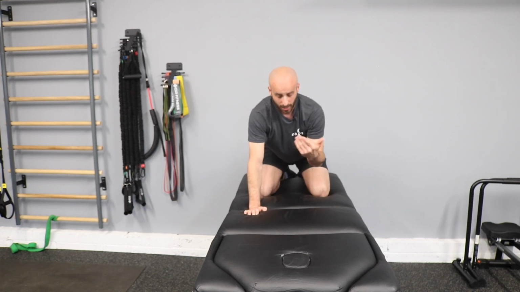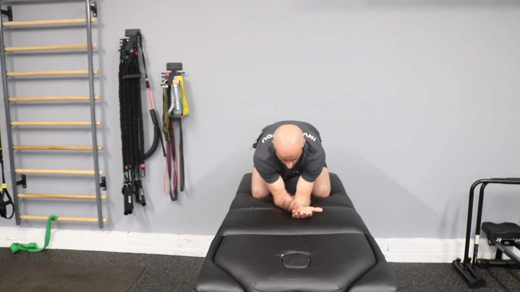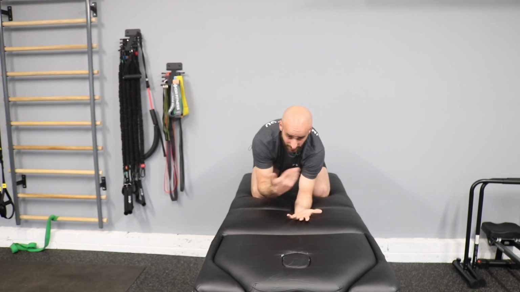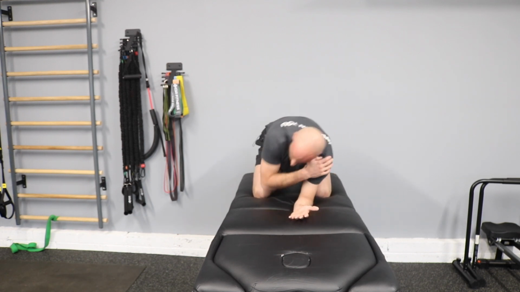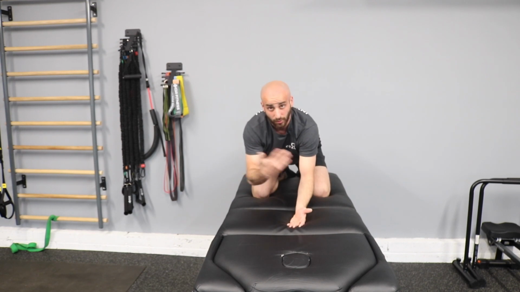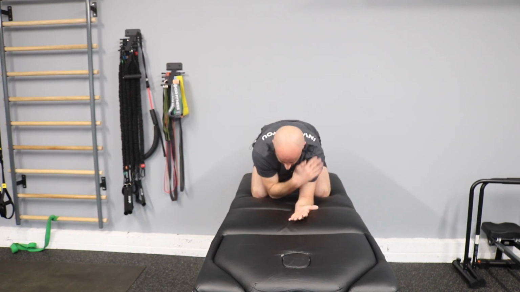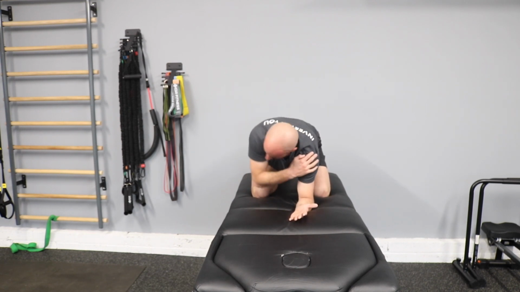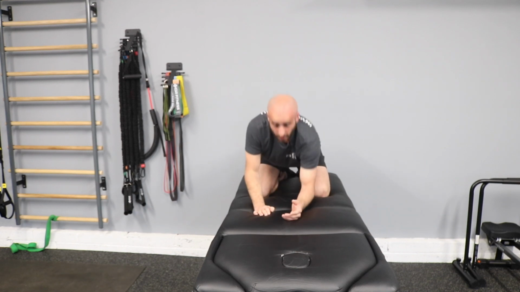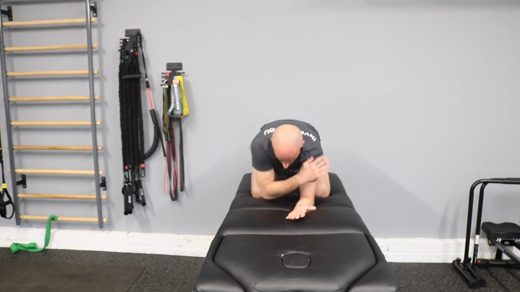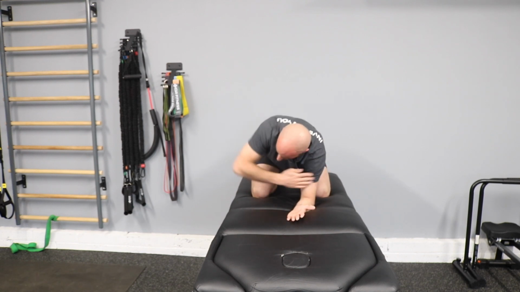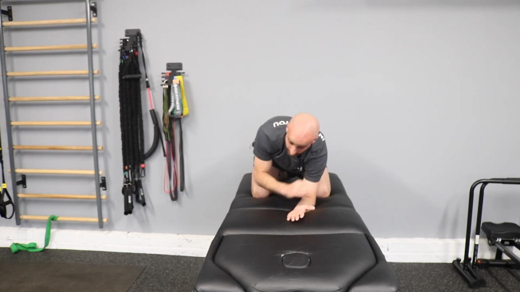Some things to be on the lookout for: when you rotate, don't compensate through the motion by leaning like so. You want to focus on just the spine actually rotating up as far as you can. So compensation one, don't lean, and two, with the arm, don't just move your shoulder like this to fake the range of motion.